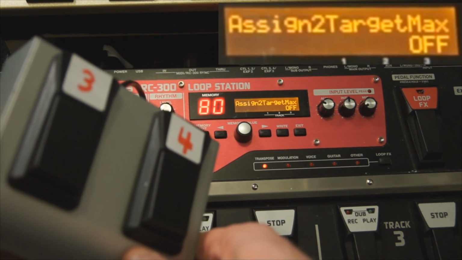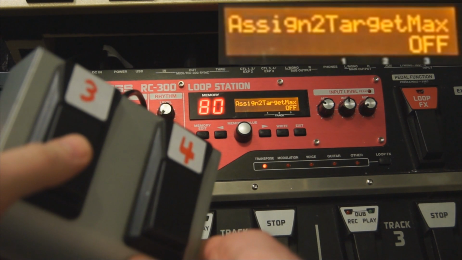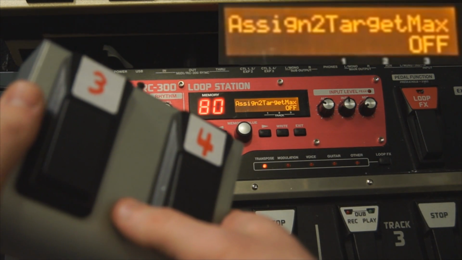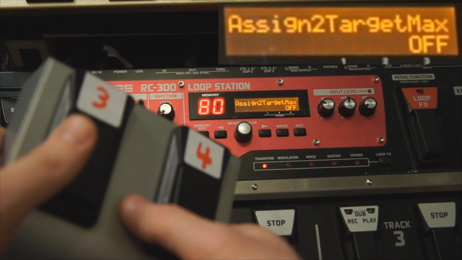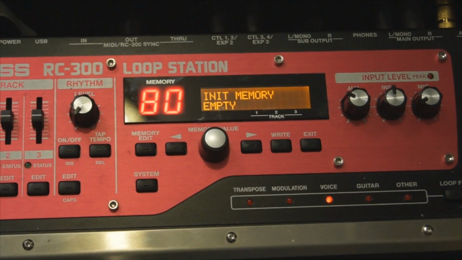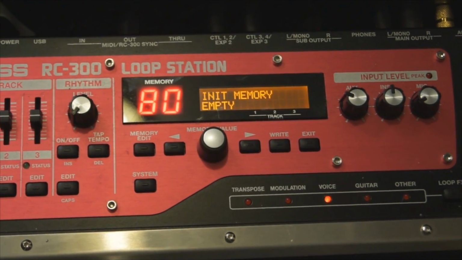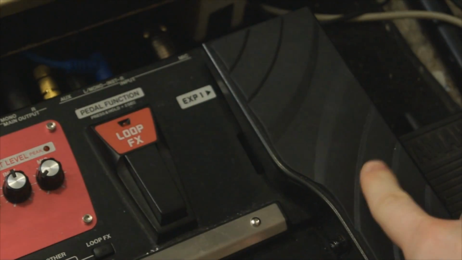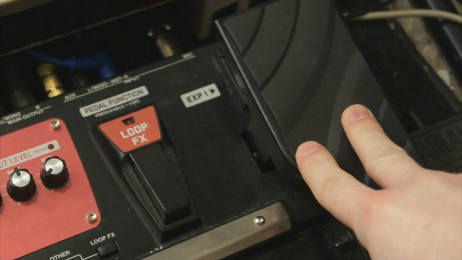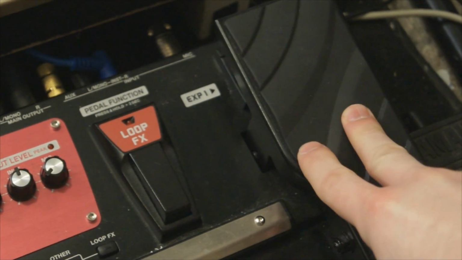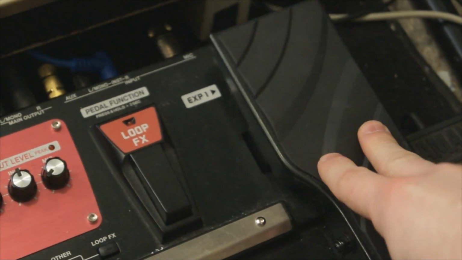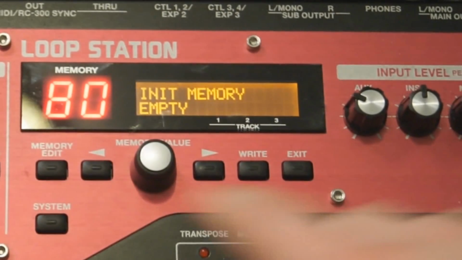Now a lot of stuff, it doesn't really matter whether you're doing momentary or toggle, like on the undo function for example. I don't think it matters, but for other ones that have values like this, it does. Alright, so one more thing I'm going to show you has to do with if you're using the expression pedal to make assignments. The expression pedal is cool because you can go and hit all the values in between instead of just on and off. So you could have like volume and have it swell up, or an effect and have it swell up and down. So here's how that works.